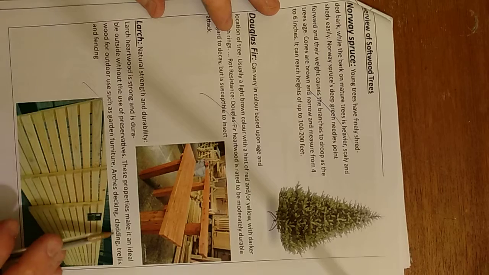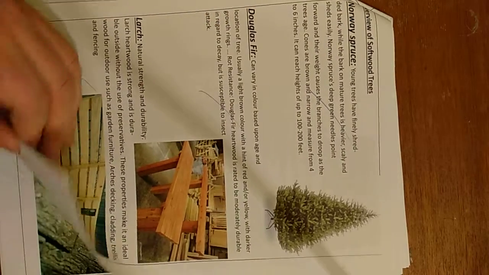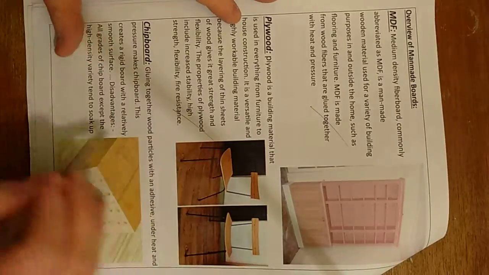These properties make it an ideal wood for outdoor use such as garden. That's alright there, it's not too bad at all. Just make sure, have a read over it. Is it the way you would say it? Medium density, that's fine, good man. Other materials: glass, epoxy, resin, screws, that's okay, that's fine.